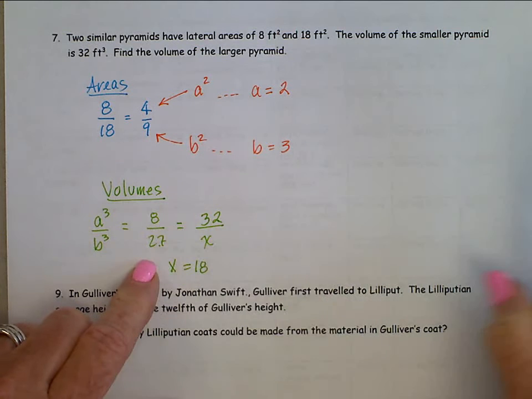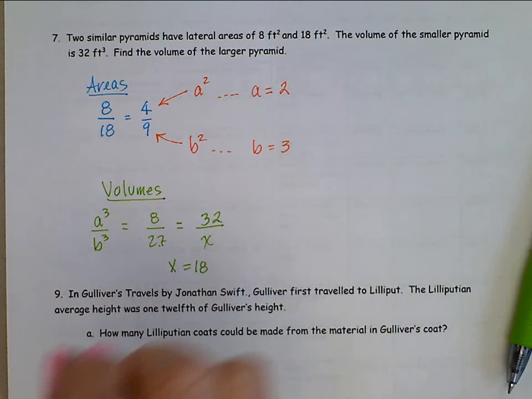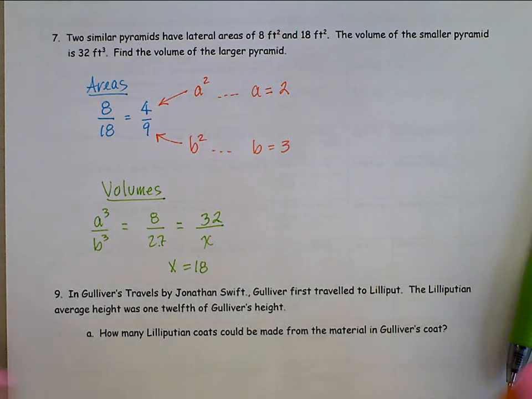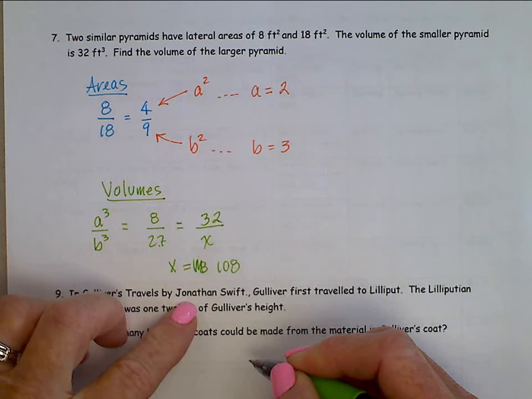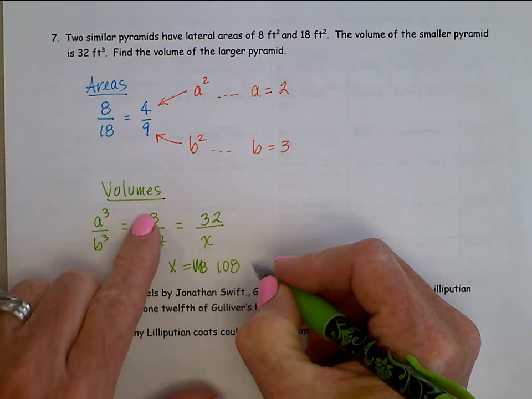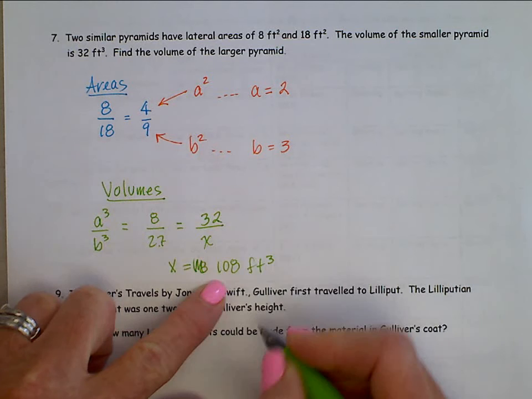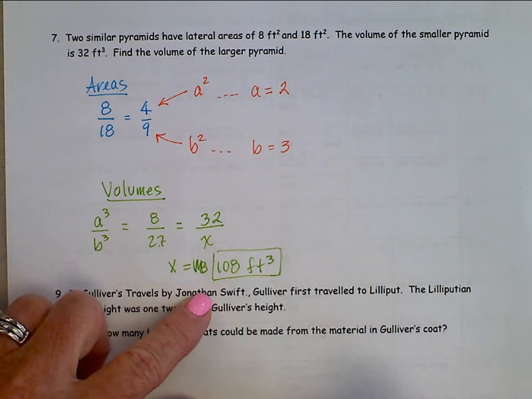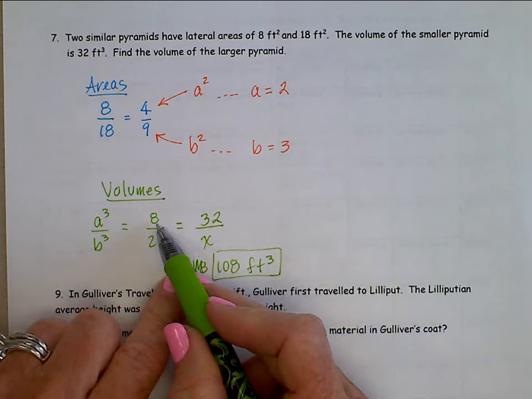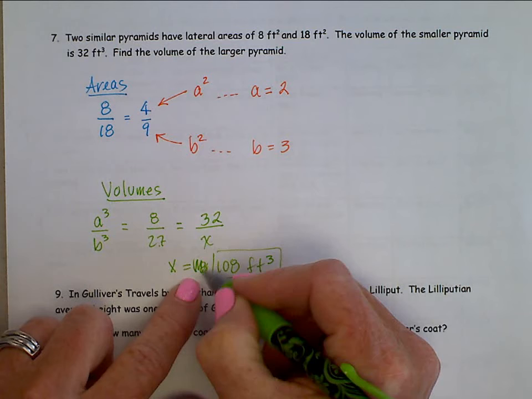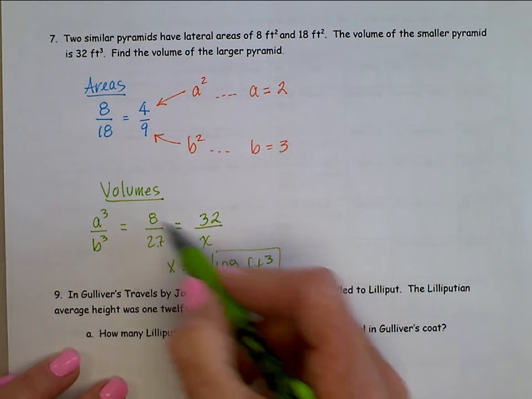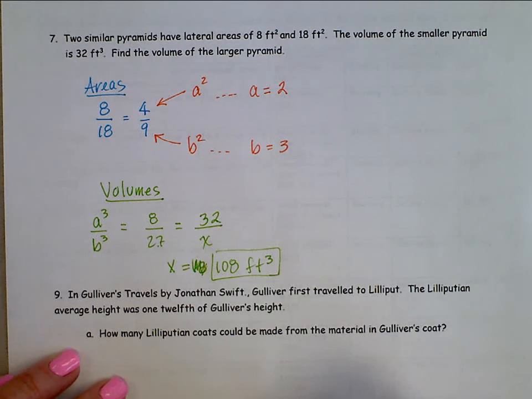Oops. Oh, I don't know where my whiteout is, so I'm just going to have to squeeze in a 0 in here. I'll scribble it out. 108. And that would be volume, so feet cubed. There's the volume of the larger pyramid. If that bothers you, if 8 times 4 is 32, so 27 times 4 is 108, then by all means cross multiply. 8x equals whatever 27 times 32 is, and then you can divide that out.